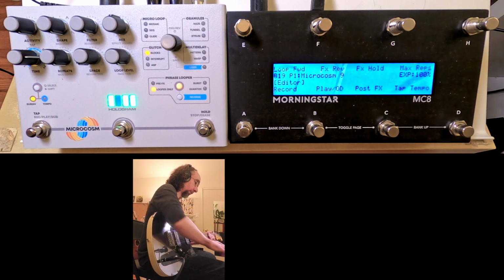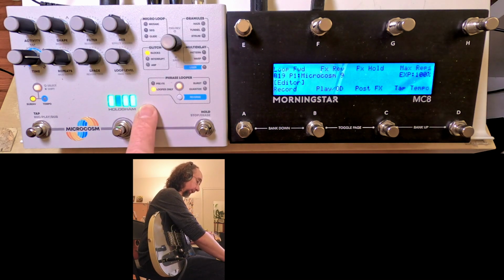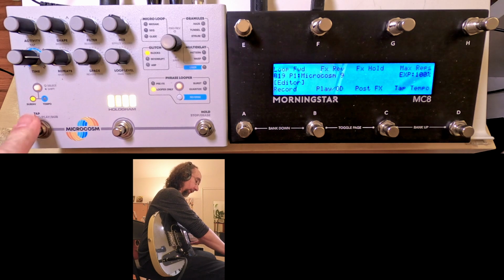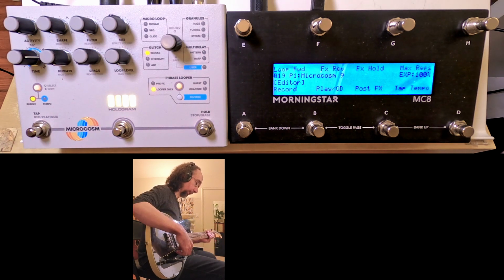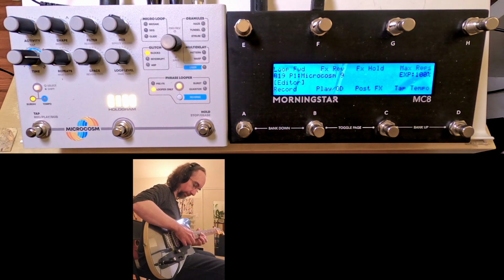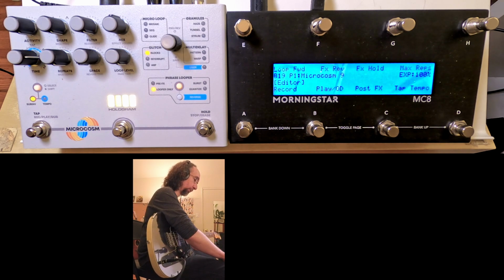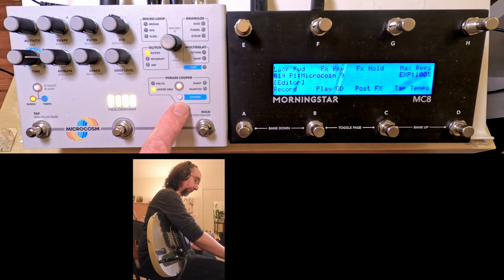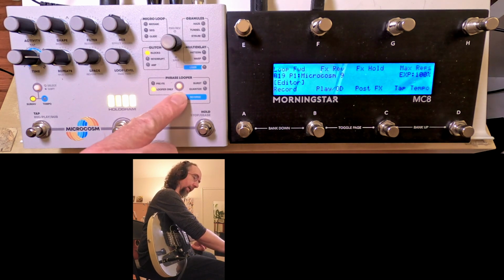All right, green means that it's in play. If we want to overdub, it turns yellow. So now I'm going to add another couple of things on here. All right, now if we want to reverse the phrase looper and we press the reverse button, nothing happens.